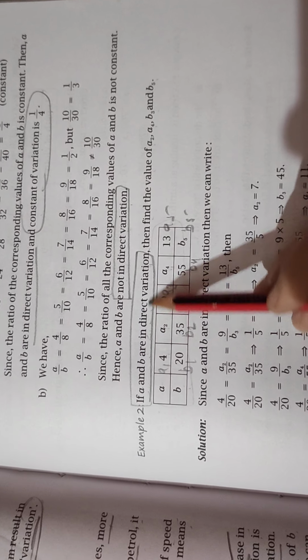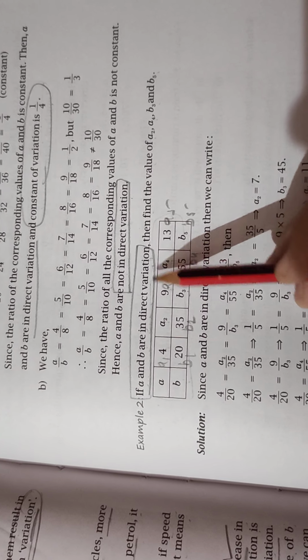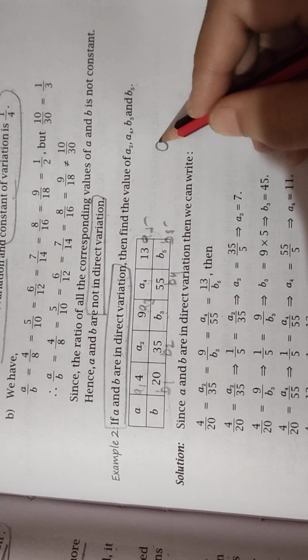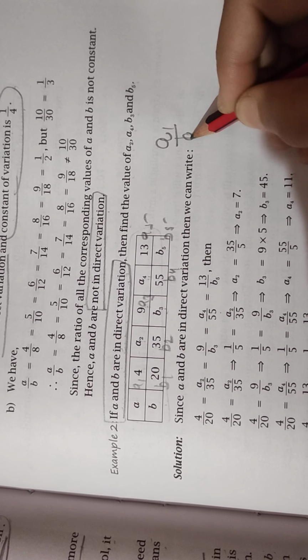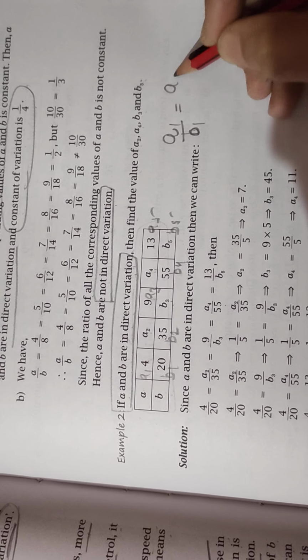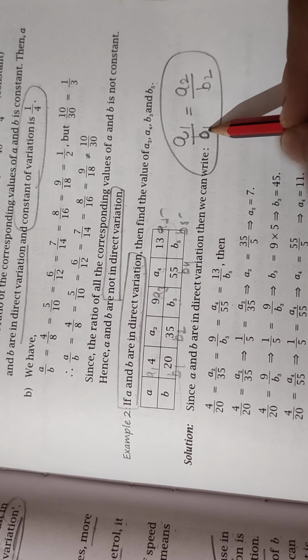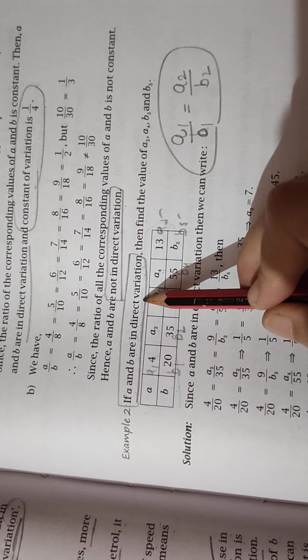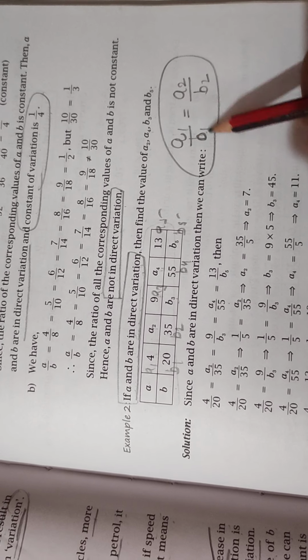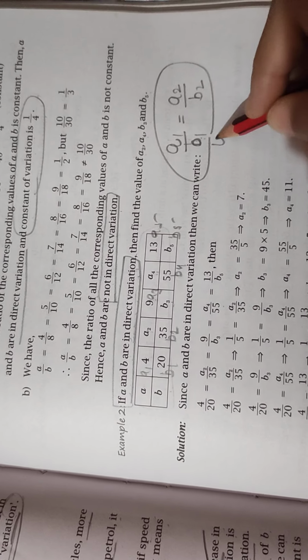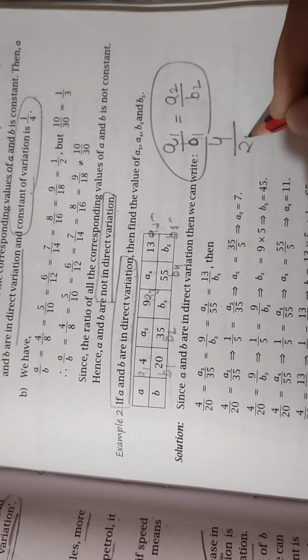Now we know that this is already in direct variation. It means I can say that A1 by B1 is equal to A2 by B2. Why can I say this? Because it is in direct variation. So put the values of A1, B1. A1 is 4. B1 is 20.